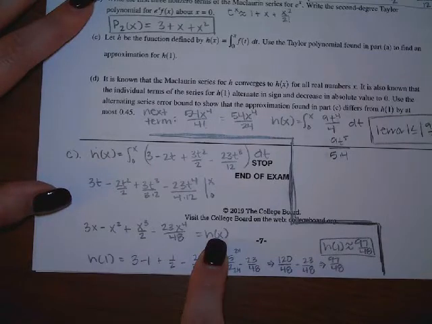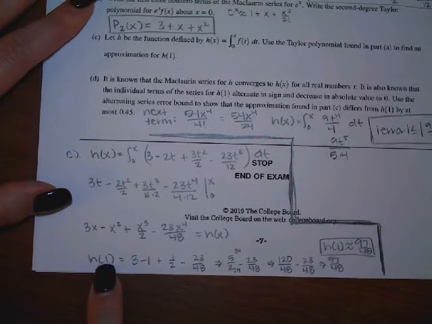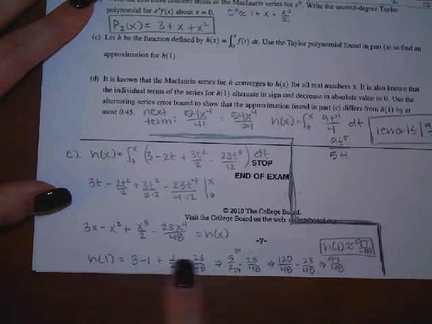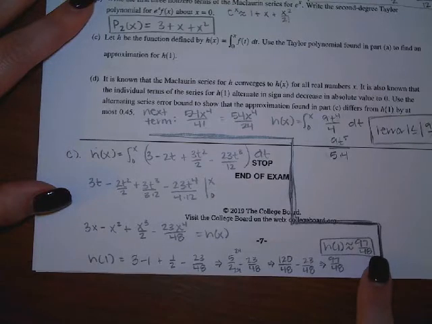So here's my h of x. And then I said, okay, h of x, if I plug 1 in, this is the point where, if you wanted to not simplify it, you could. If you simplify it, you get 97 over 48. But you don't have to simplify it. You could leave it.